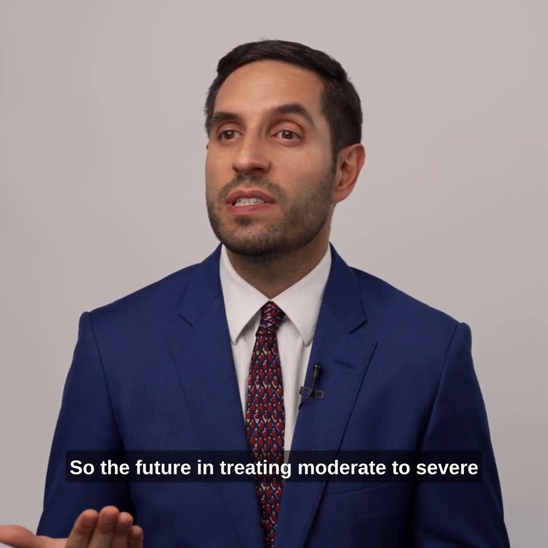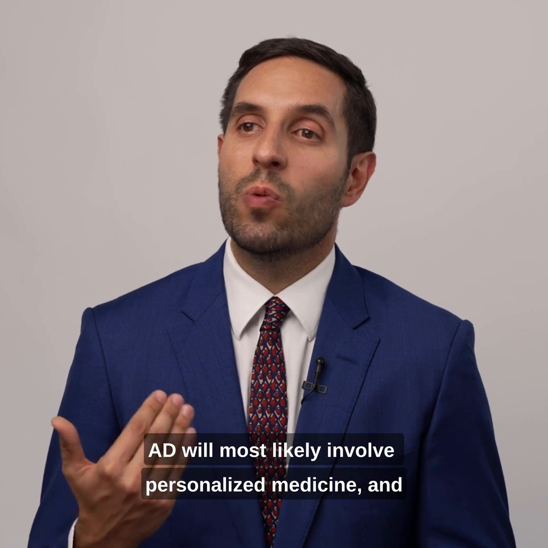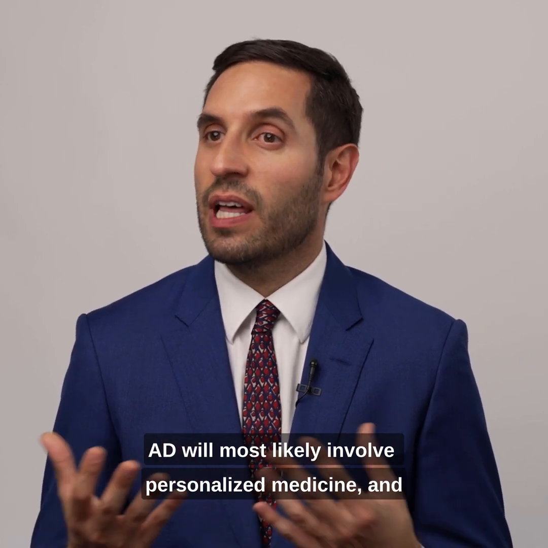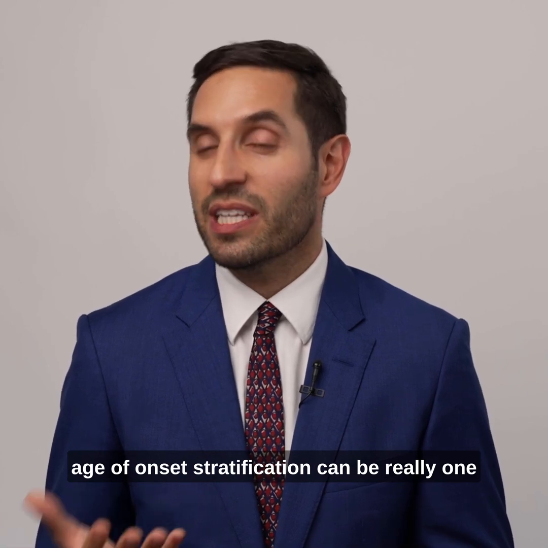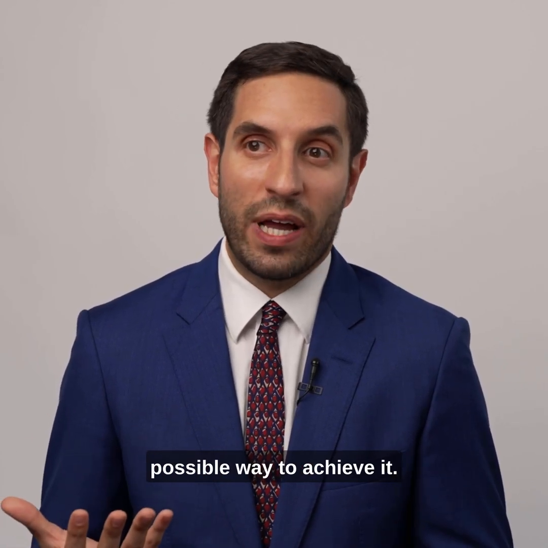So the future in treating moderate to severe AD will most likely involve personalized medicine, and age of onset stratification can be really one possible way to achieve it.